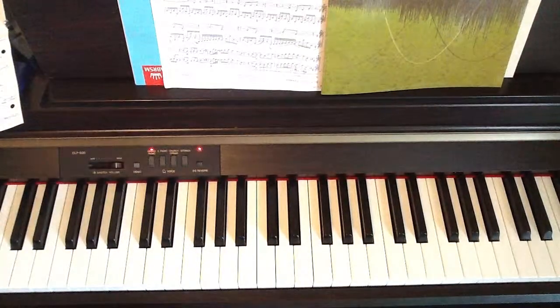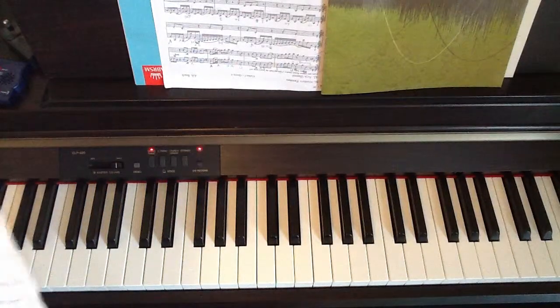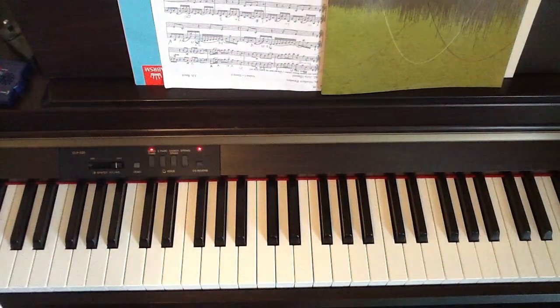Okay, so question 14. This is not a question that you need to see an example of on the piano, you just need to write the answer out. The question is this: why do we use inversions in composition? Why can't we just always use the root position chords, like C, E, G for C chord and F, A, C for F chord? Why do we sometimes use inversions?